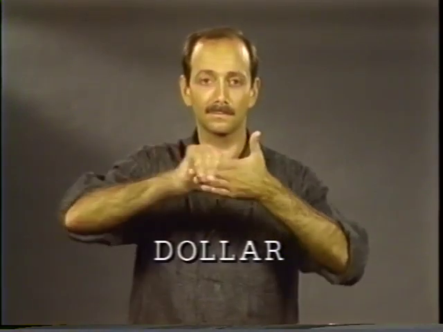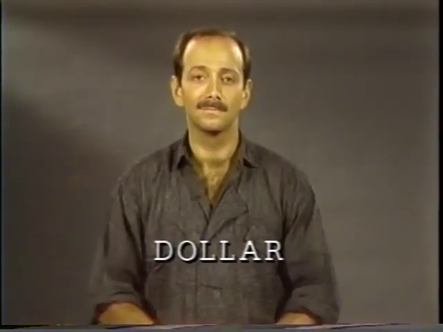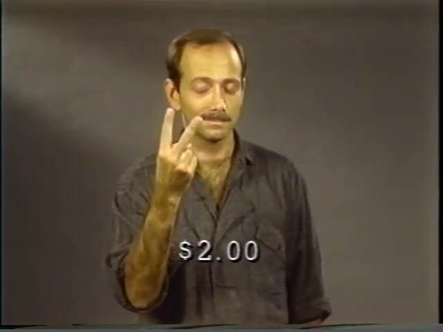This is a sign for dollar. Dollar. For even dollar amounts up to $11, sign the number and twist the palm sharply. $5. $2. For even dollar amounts over $11, sign the numeral, then sign dollar like this. $15. $42. For all other dollar amounts, just sign them the way you say them. $13.52.